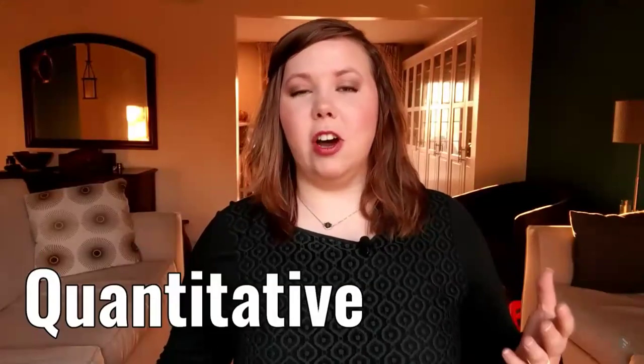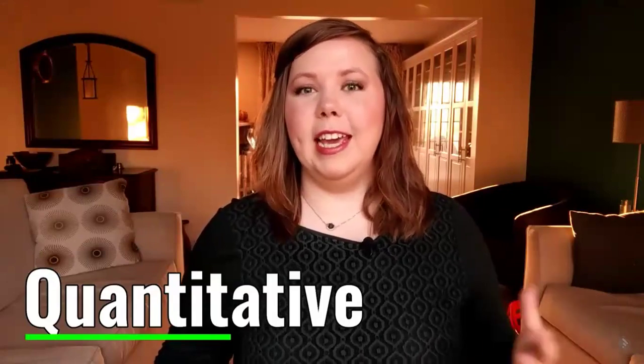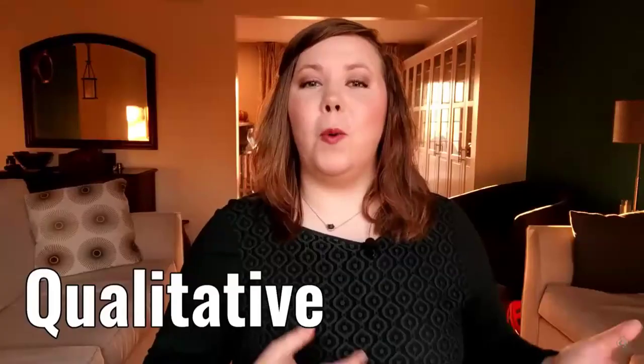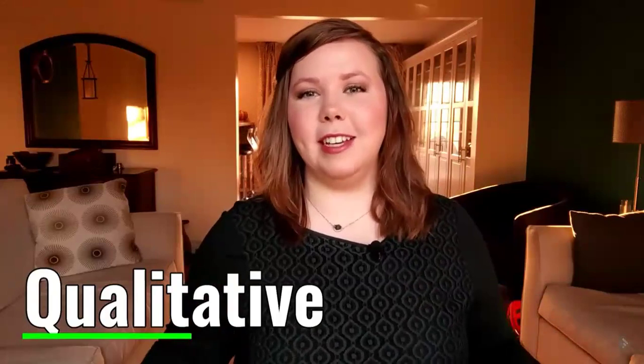And the root of each of these words really tells you what it is. Quantitative data talks about quantities or things that can be measured numerically. It's often things that can be either whole numbers or can be measured on a sliding scale, but they naturally have a fixed number associated with them. Qualitative data, on the other hand, talks about a quality or characteristic that describes something.